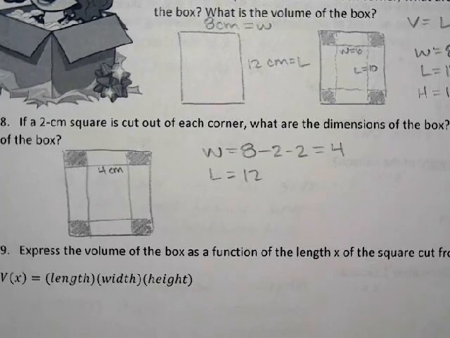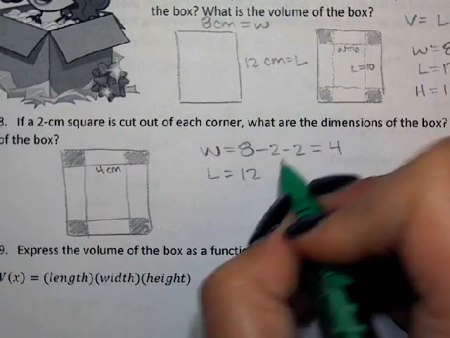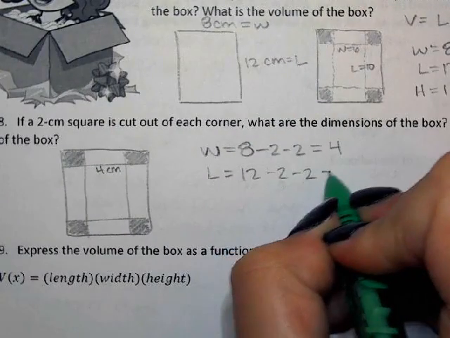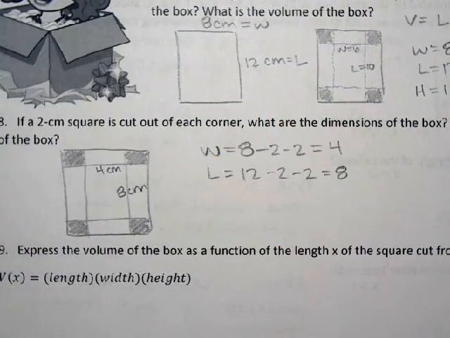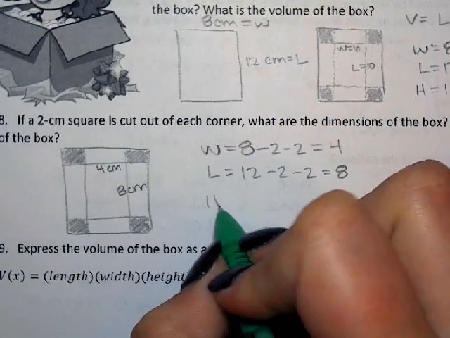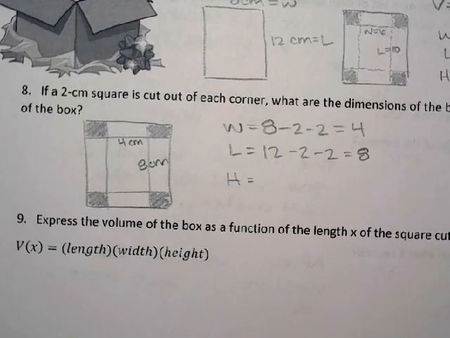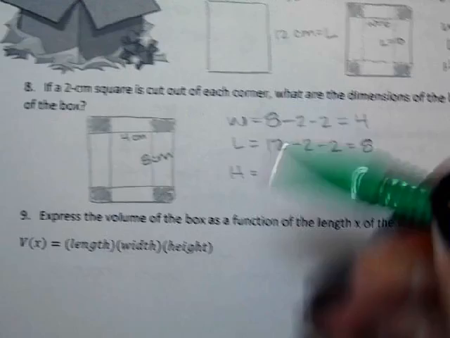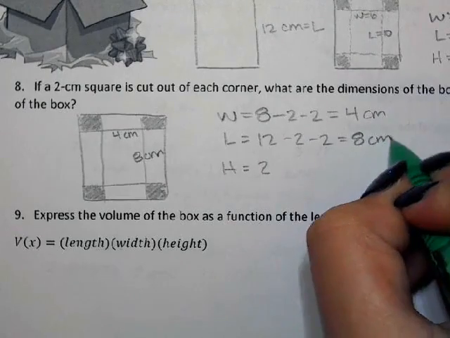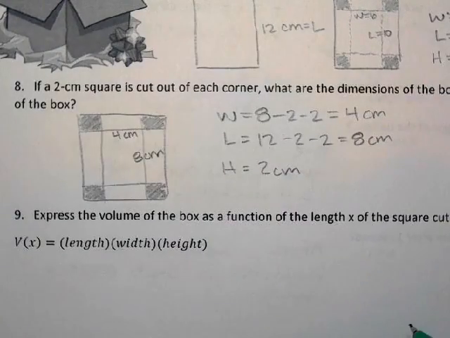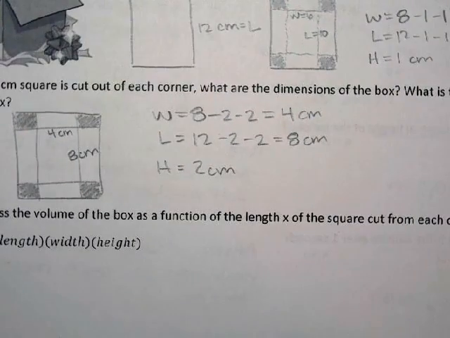I have a 2 by 2 square. A full, fine. 2. Okay, we got centimeters, centimeters, centimeters. All right, so we've got our dimensions. Let's find our volume. 4 times 8 times 2, 64 what? Centimeters cubed. All right.